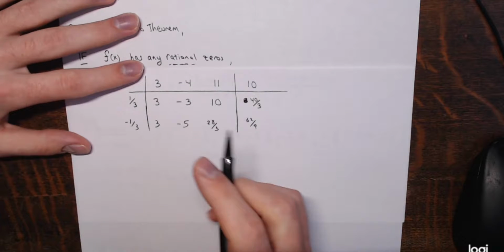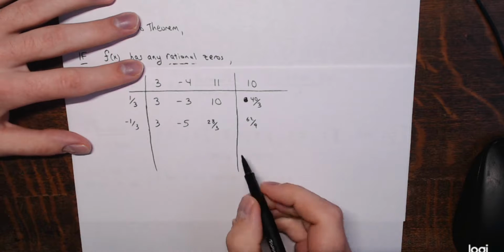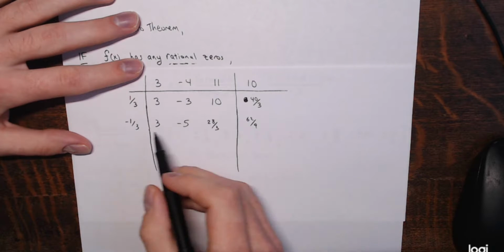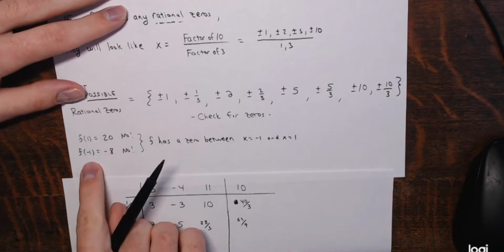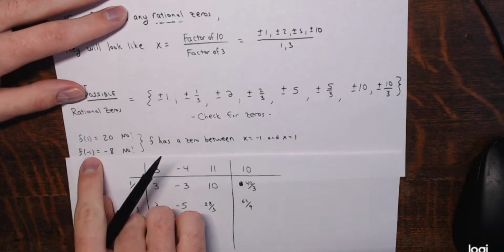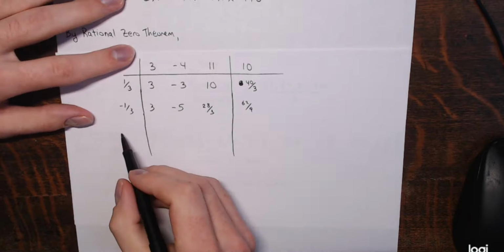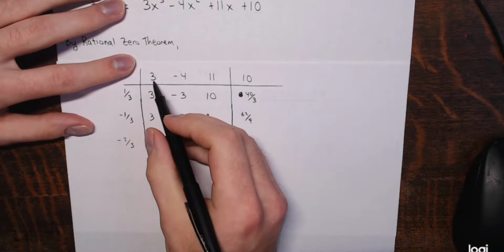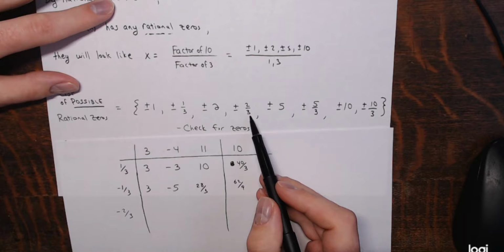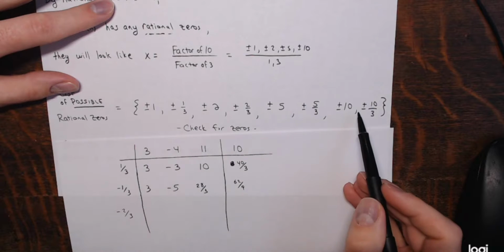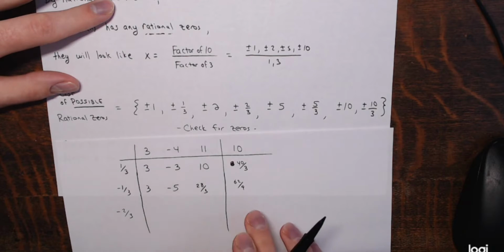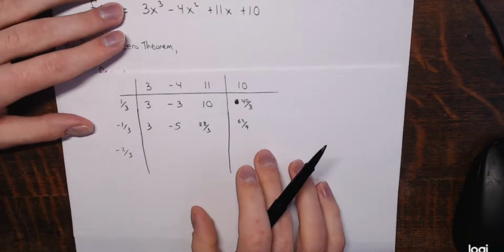How about negative 2/3? The only reason I'm saying that is because I have a positive output at negative 1/3 and a negative output at negative 1. So some number between negative 1 and negative 1/3 has got to make this 0. So may as well be negative 2/3. Let's check that out. Negative 2/3 is on the list. It's got to be on the list. Don't check anything else. Just check numbers from the list of possible rational zeros.